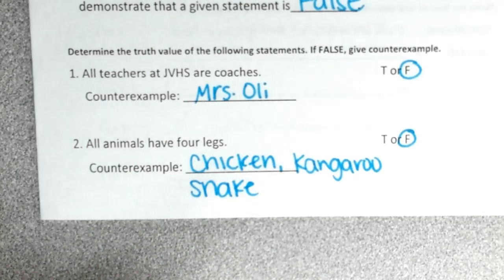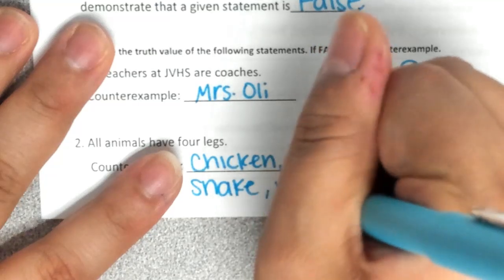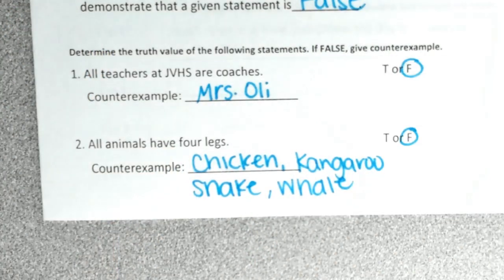What else? A centipede's an animal. I don't think a centipede's an animal. What about like a bird? Any type, an ostrich, a whale? An egg. Turtle. A shark.